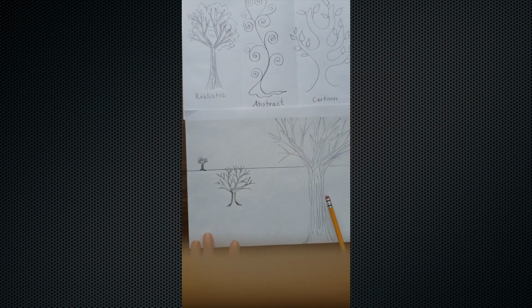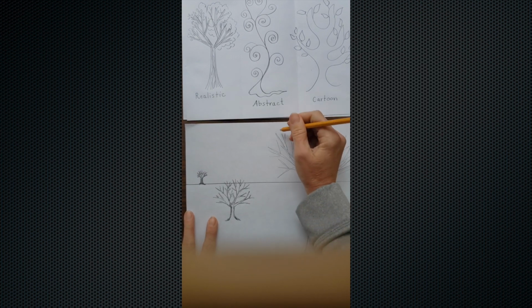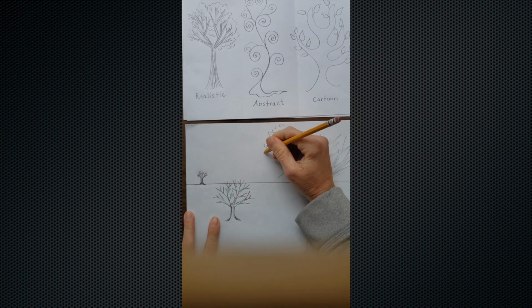Okay, so I have my closest tree. It's in the foreground. It's nearest to the viewer, which is me or you viewing, whoever's viewing your artwork. Okay, so this one's the closest in the foreground. This tree is in the middle ground. That tree is farthest away in the background. So like I said, you can add leaves, sort of like doing this.